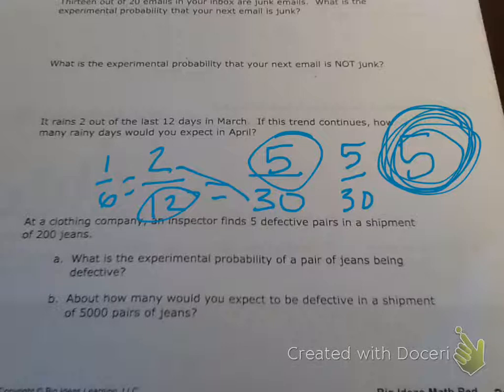On the next one, at a clothing company, an inspector finds 5 defective pairs in a shipment of 200 jeans. What is the experimental probability of a pair of jeans being defective? So 5 out of 200 are defective. You could leave that, but it's better if you reduce it. They can both be divided by 5. So we get 1/40th.